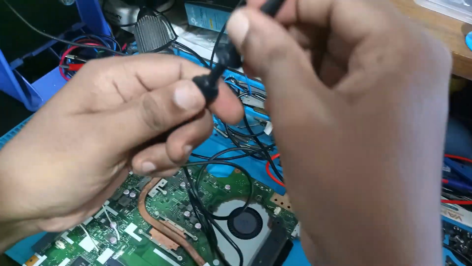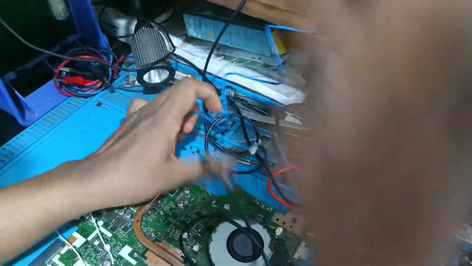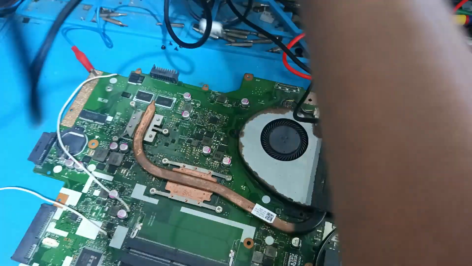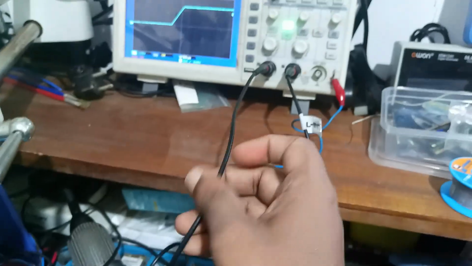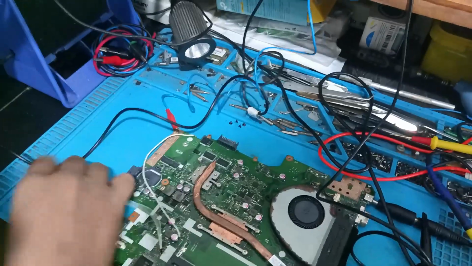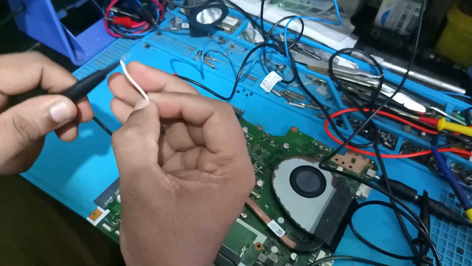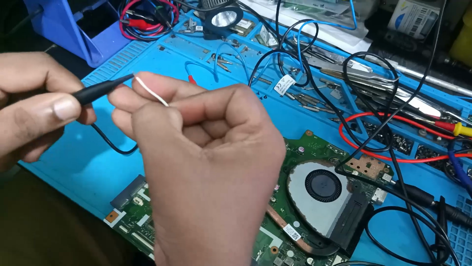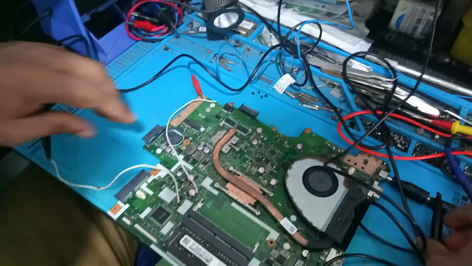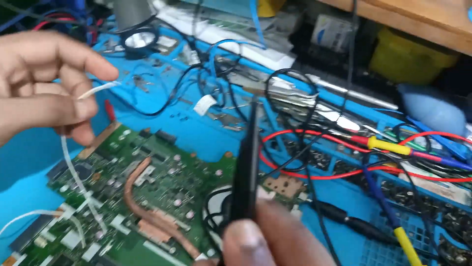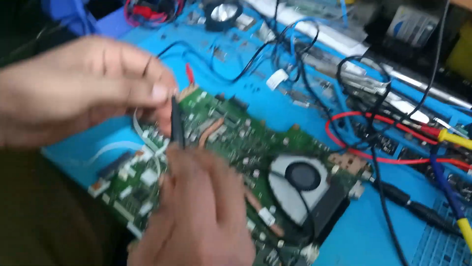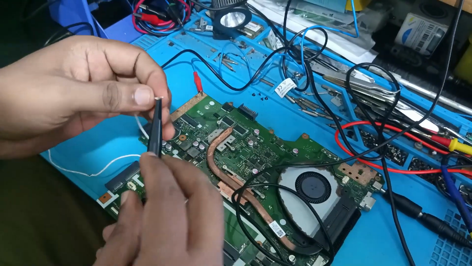See, friend, this channel 1 probe. I set to this SLPS enabling signal. See, and second probe I add to the RAM coil output side.